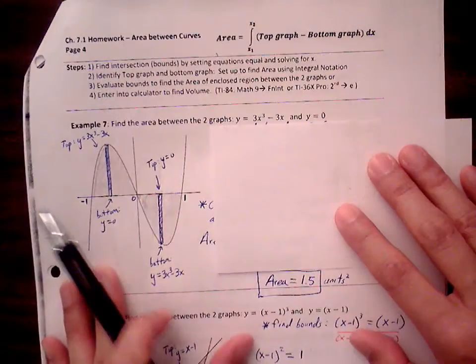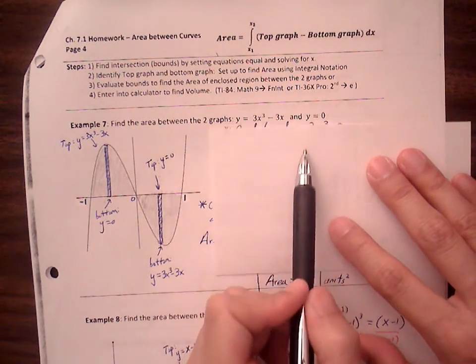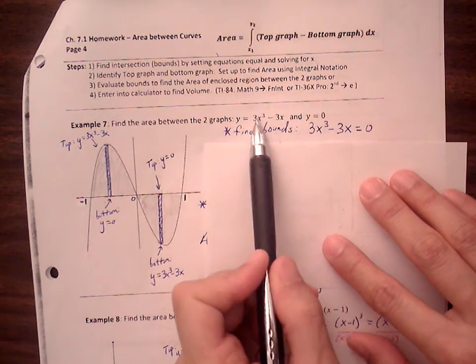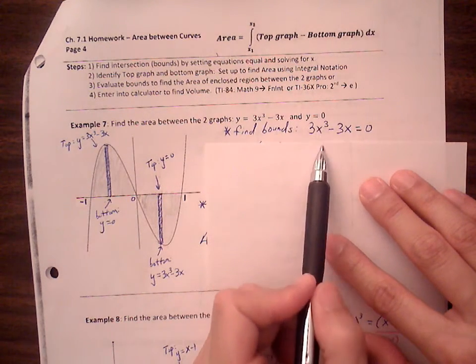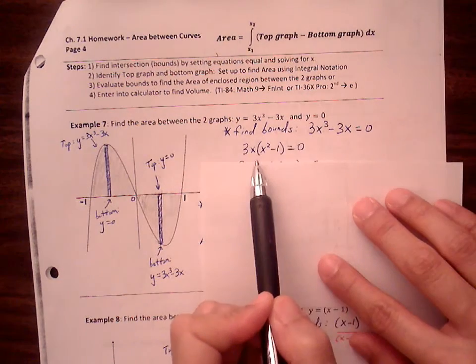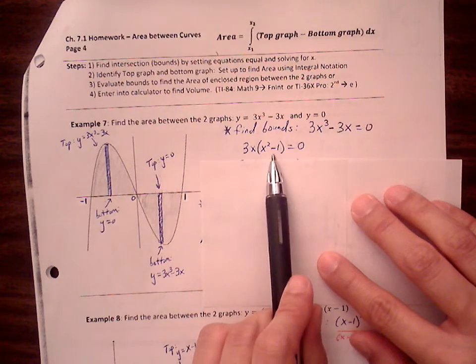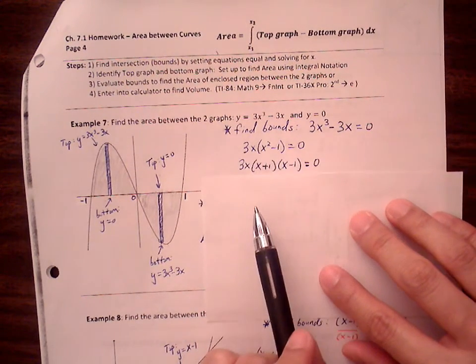Okay, so first thing I'm going to do is find the boundaries by setting our equations equal to each other. So 3x cubed minus 3x equals 0. I can factor a 3 and an x out. That leaves me with x squared minus 1. Continue factoring, that's the difference of squares.